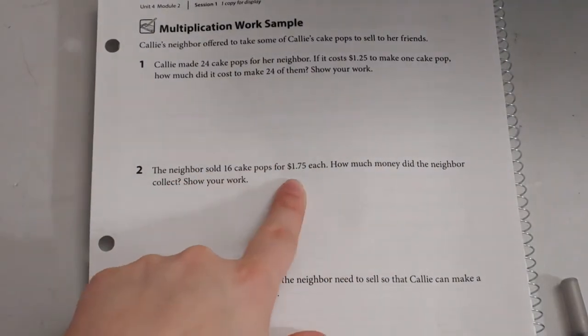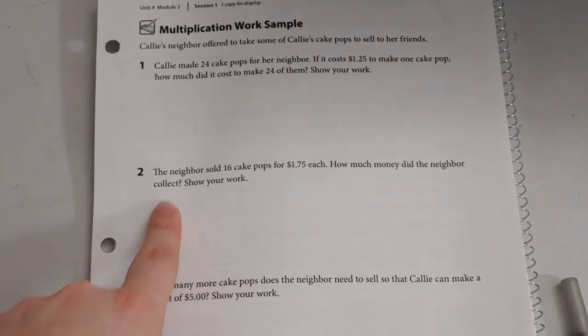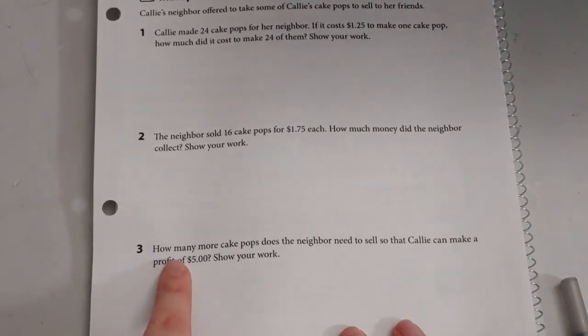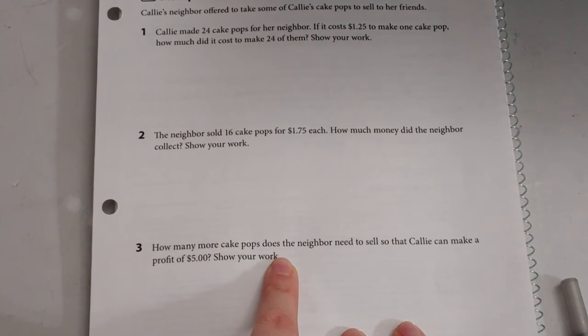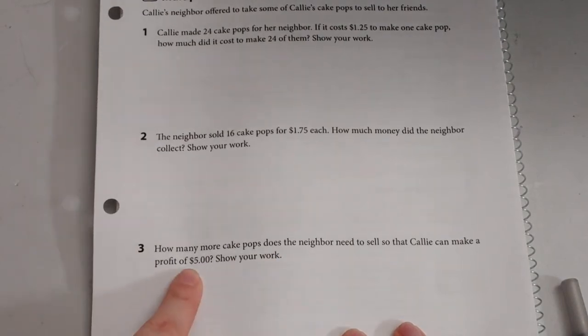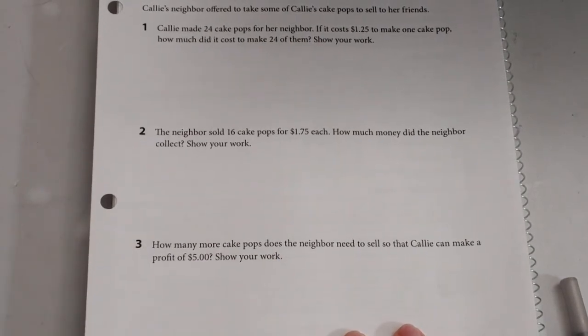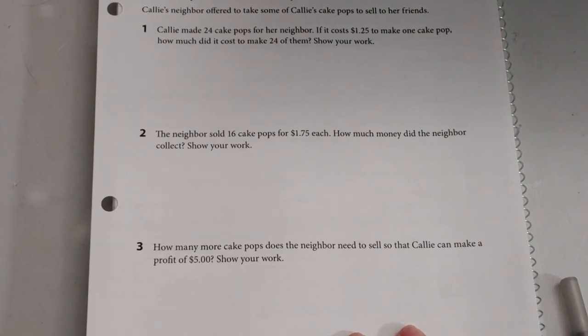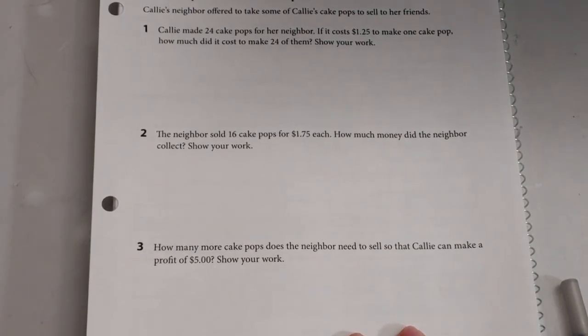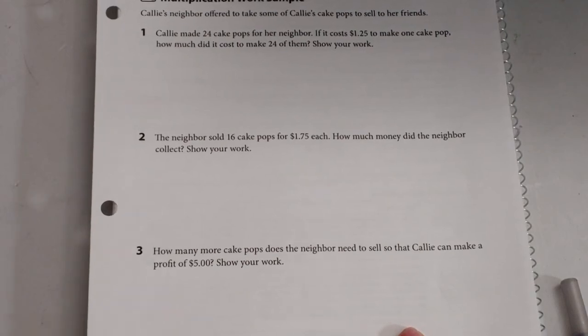The neighbor sold 16 for $1.75. How much did they make? And how many more does she need this neighbor to sell so that she can make a profit of $5? Very similar to what we did today. Make sure you put your work in your journal and take a picture and submit it so that your teachers can see how you're doing in math.